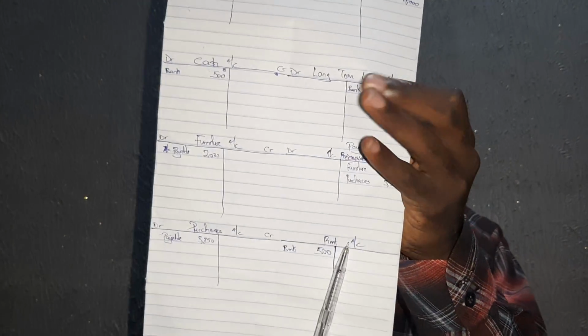Okay, shop rent is paid from the bank account. It is 500 naira. So I'll come to my bank account.